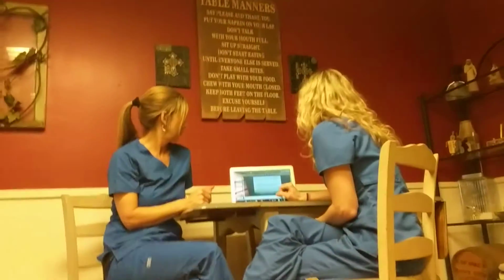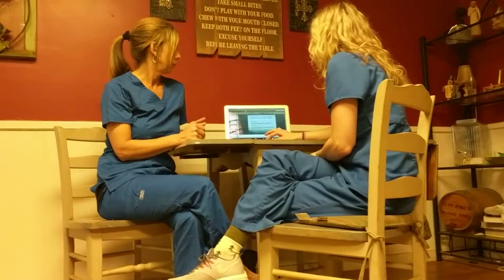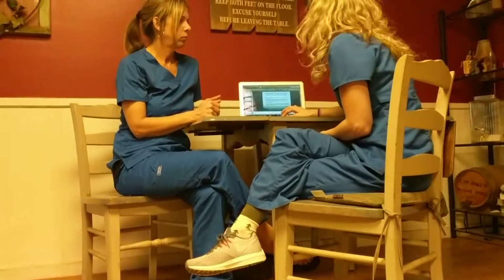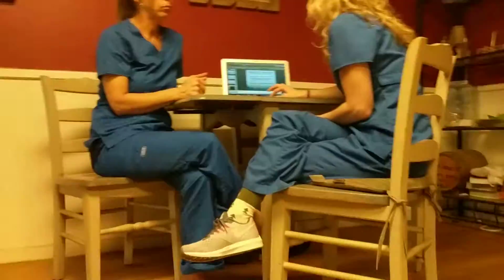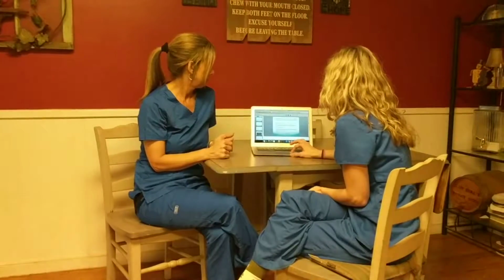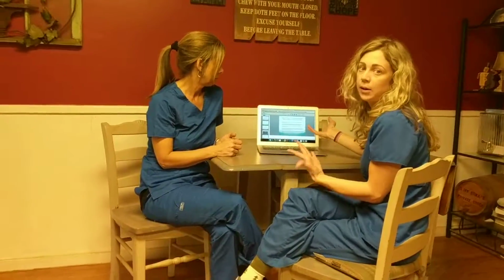So let's see. The first research article I looked in was an assessment of hand hygiene practices of healthcare workers. The purpose of this study was to assess the compliance of healthcare workers with prescribed methods of hand hygiene. So those prescribed methods are likely the ones that are outlined by the World Health Organization or the CDC.